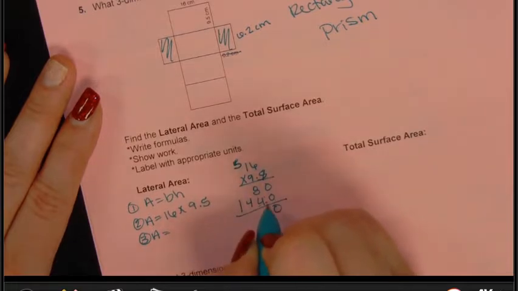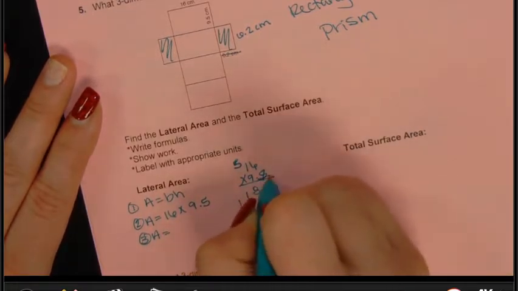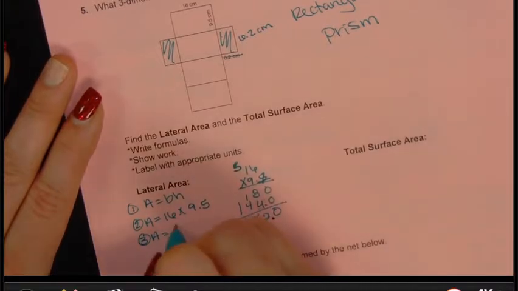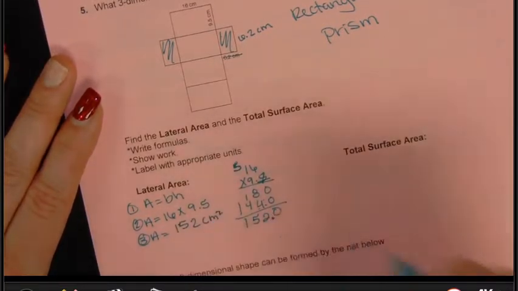0, 8, 9, 10, 11, 12. 5 and 1. Yeah, I'm trying to make sure I have it. And then I have 1 decimal place to get me a grand total of 152 centimeters squared.